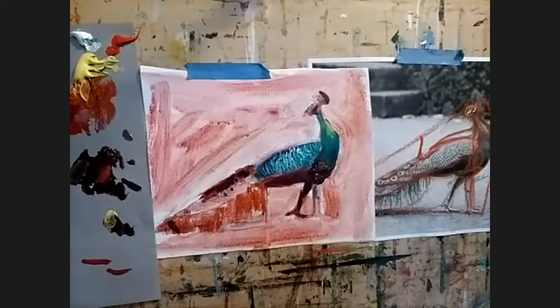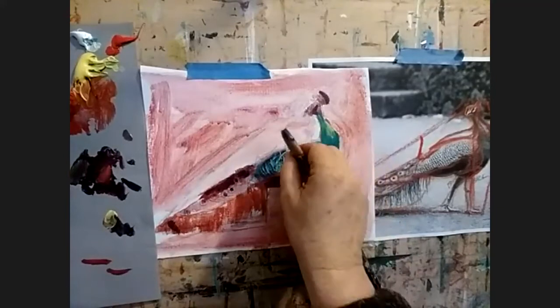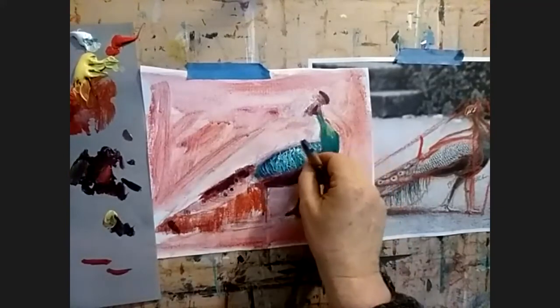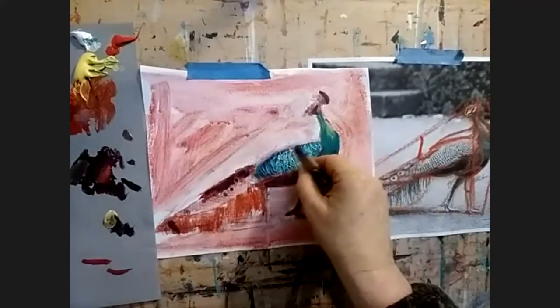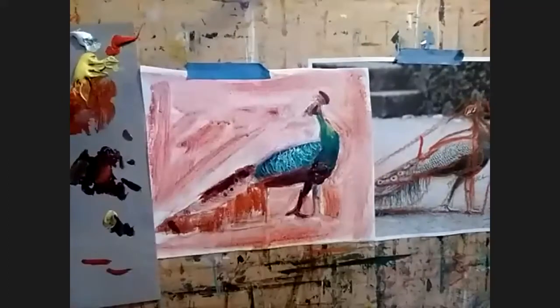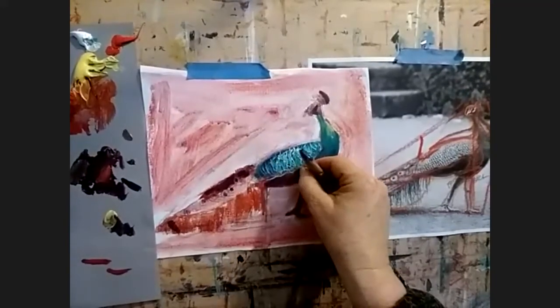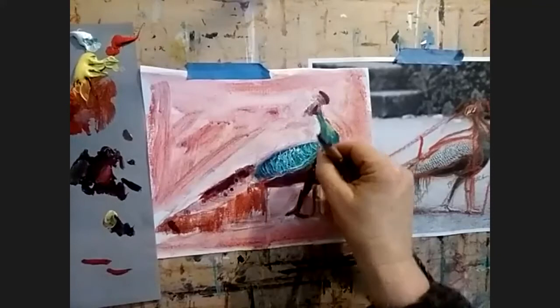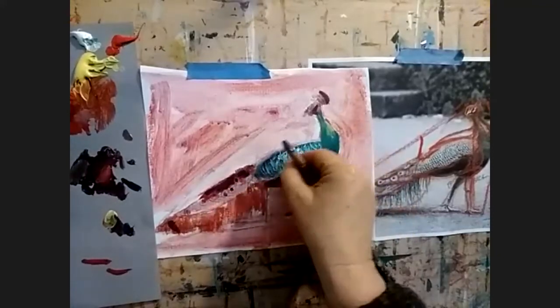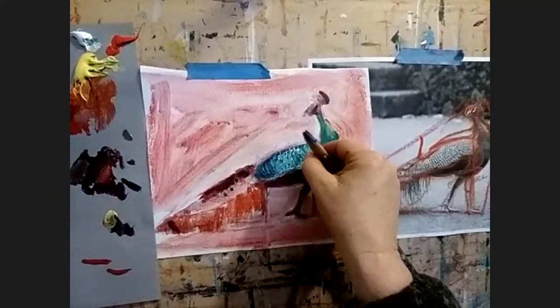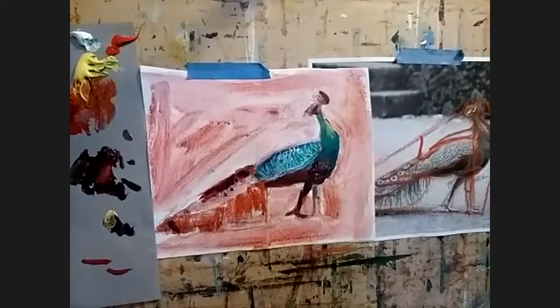So I want the dark to show underneath the light. But I want to make sure I don't cover up all my dark.